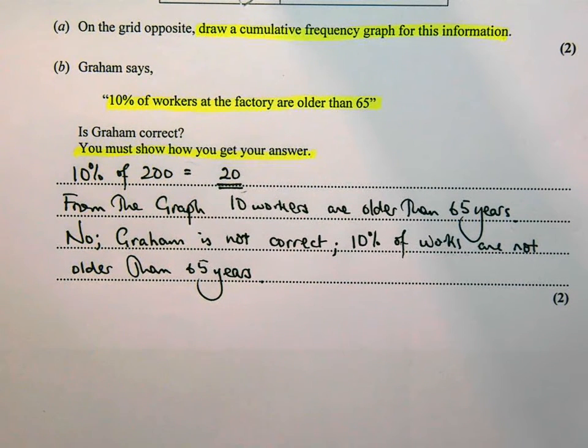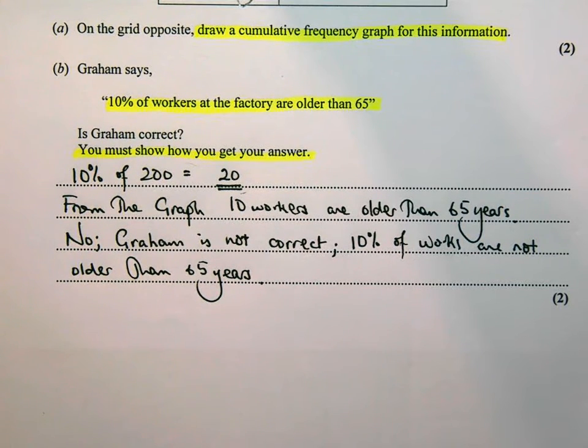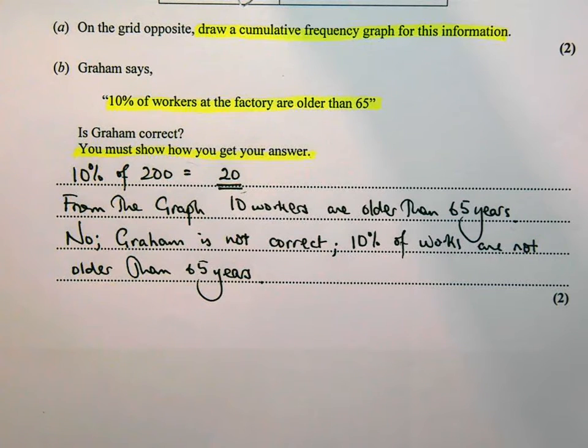That last bit is not quite tricky. You just need to make sure you read it, you understand it, and you are able to read off the graph to find out how many workers are older than 65. They're just asking this question in a slightly different way. These are very popular. Make sure you are able to do it and get full marks in it.